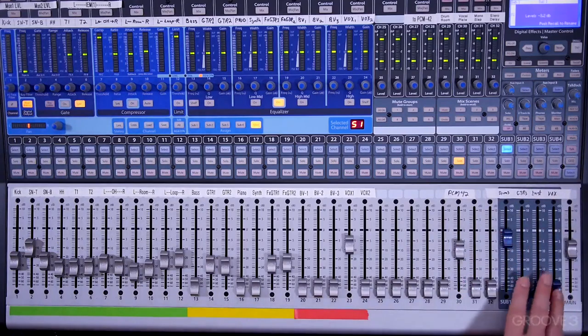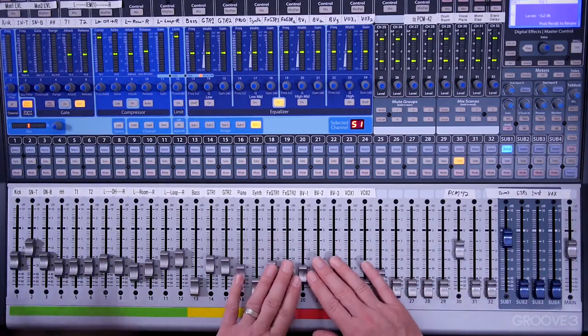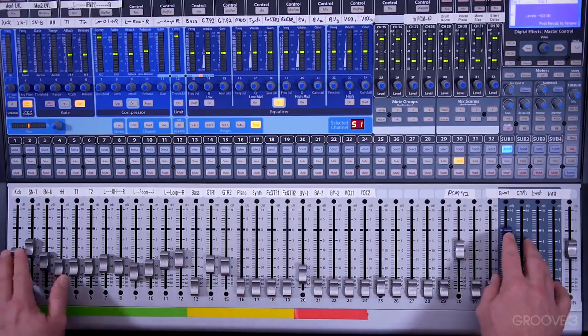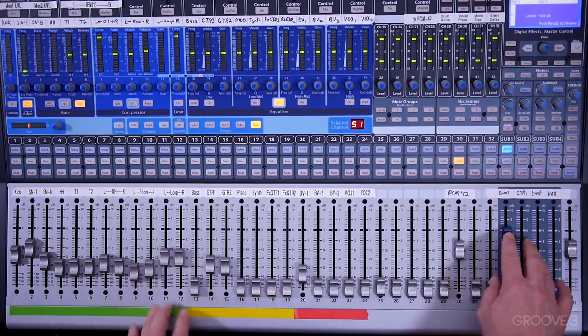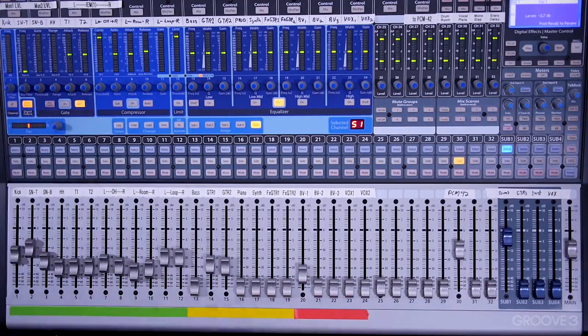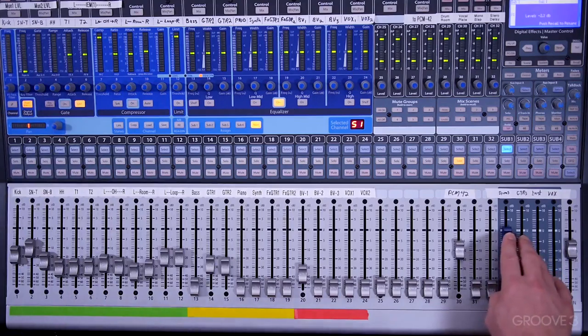So let's play back a little bit and see if that actually worked. And it did. So this fader now has our drums on it.